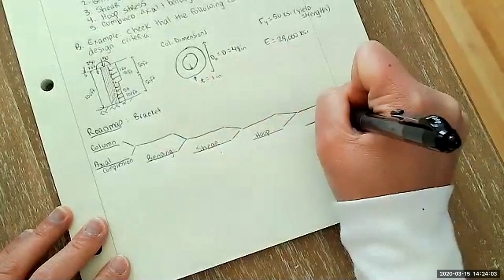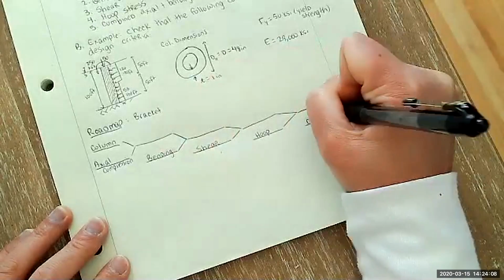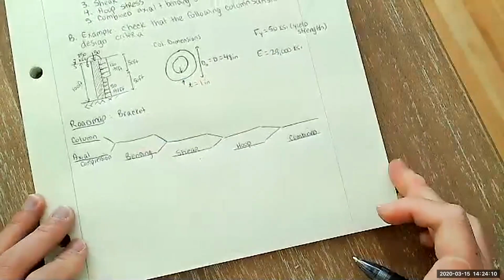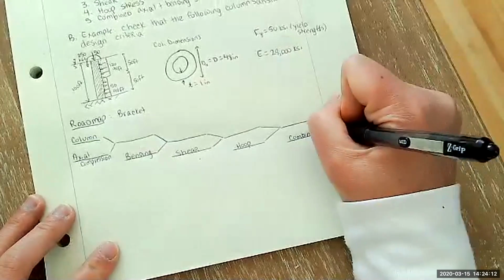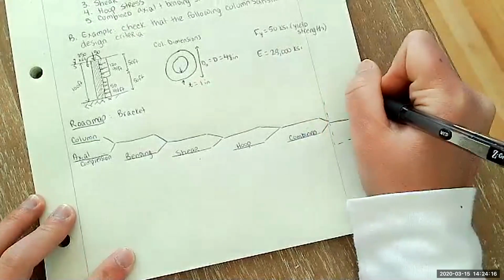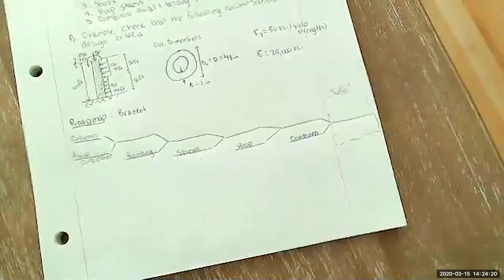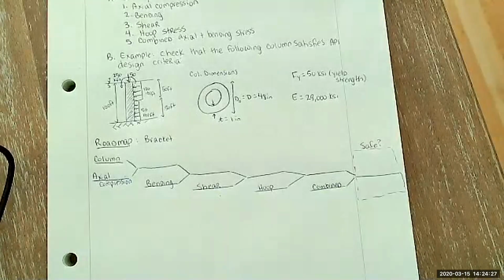And then finally, we'll check it against combined axial plus bending stresses. And after that, we'll see if the design is safe. And if it's safe, then it's the champion of this API bracket. So that's kind of where we're going from here.